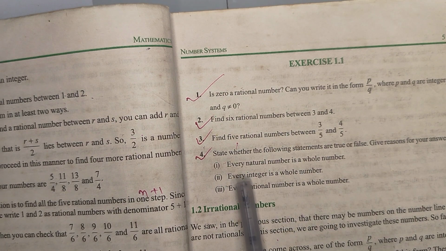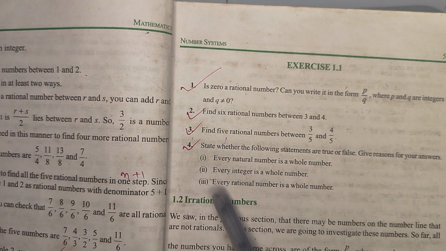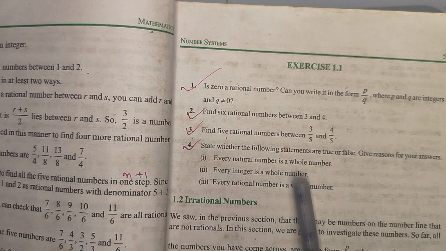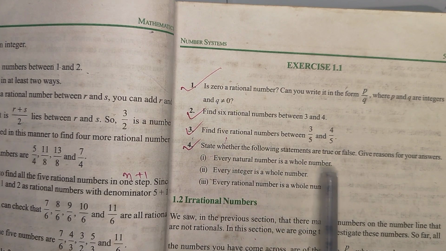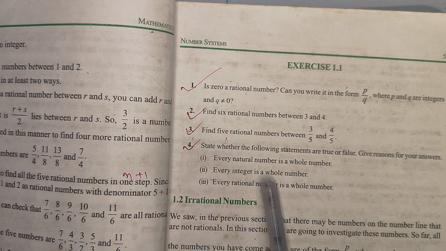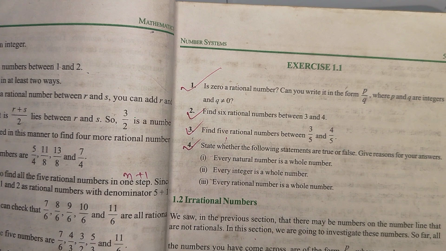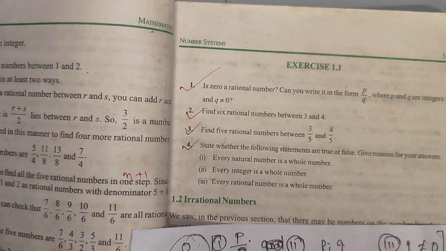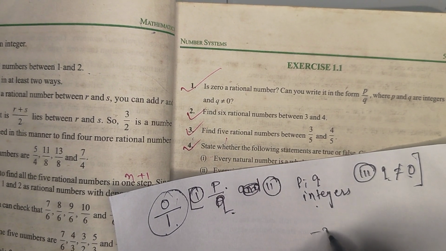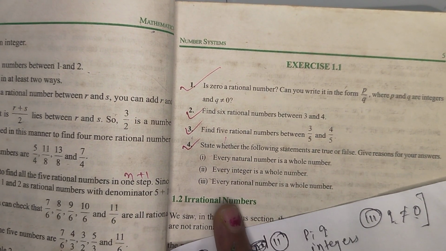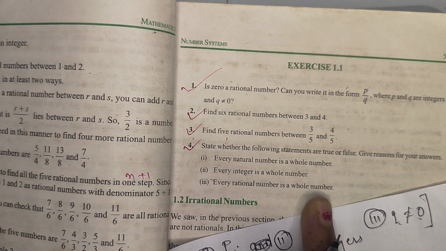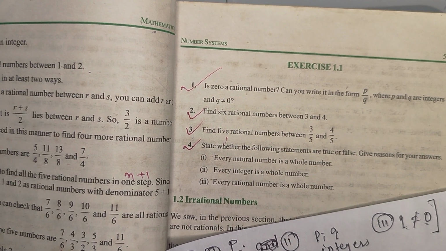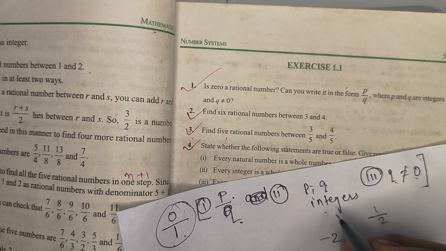In these statements also we solve: every natural number is a whole number. Yes. Every integer is a whole number? No, because minus 2 is not part of whole number. Every rational number is a whole number? No, because 1 by 2 is not part of whole number.